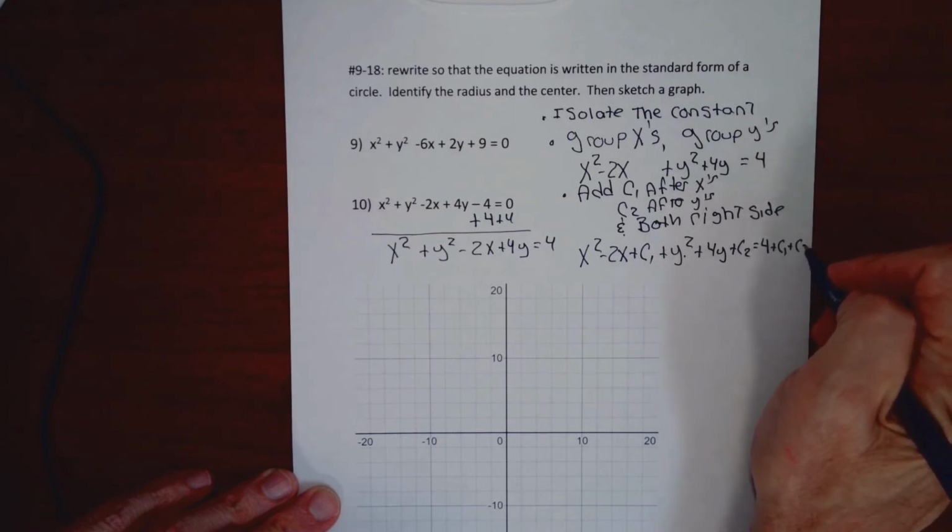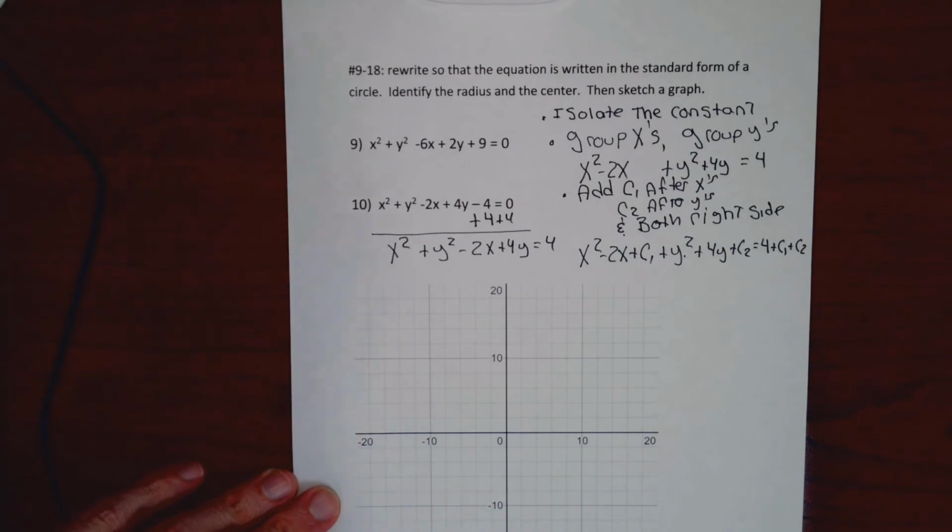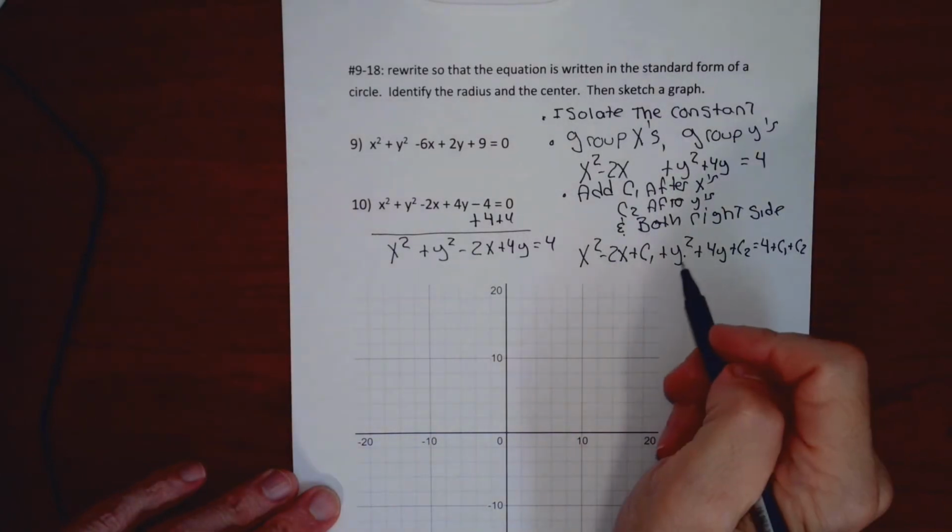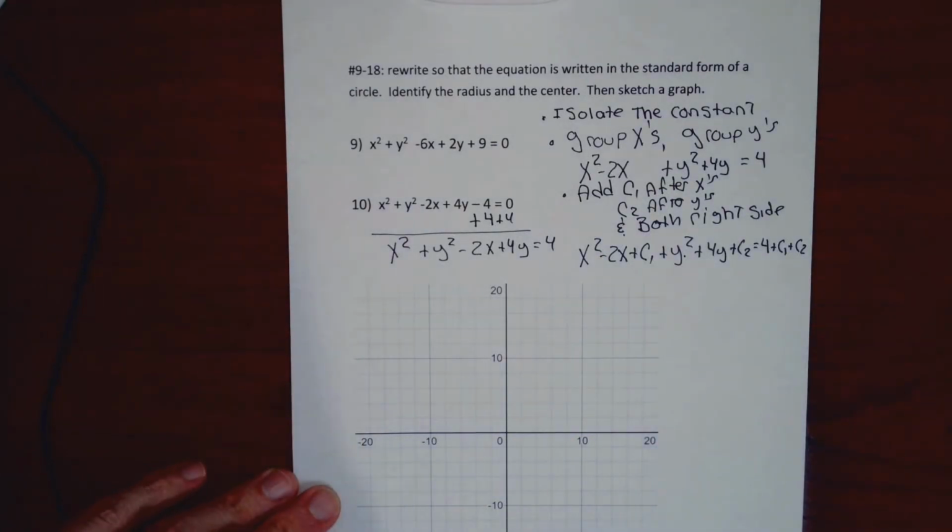If I add the same number to each side of the equation, it can change the appearance of the equation, but it doesn't change the equation. It remains equal. This little dot here is just my pen slipped.